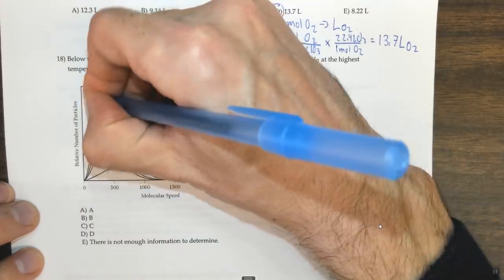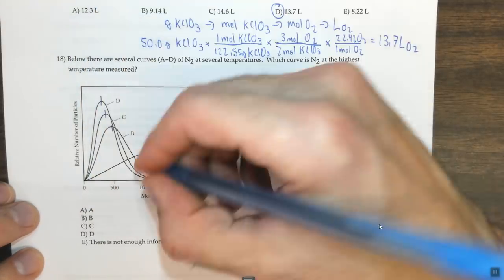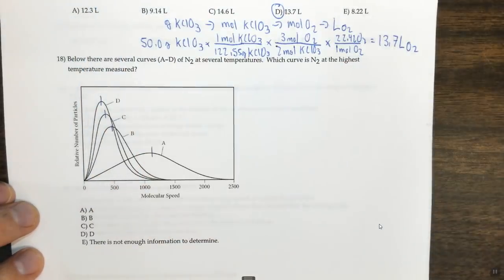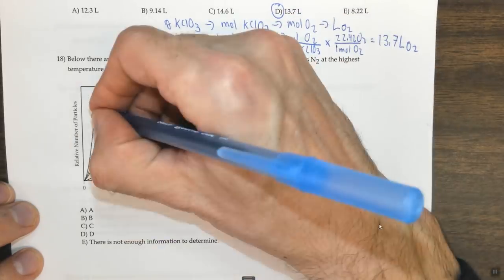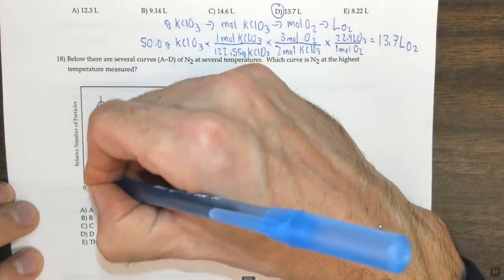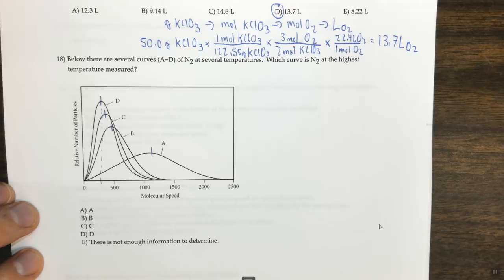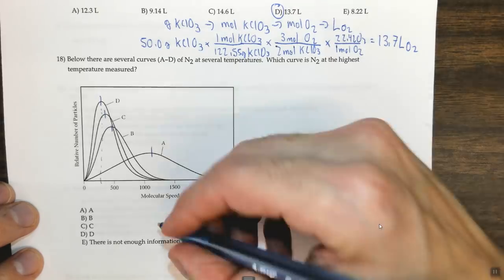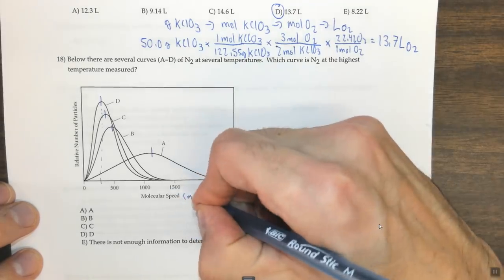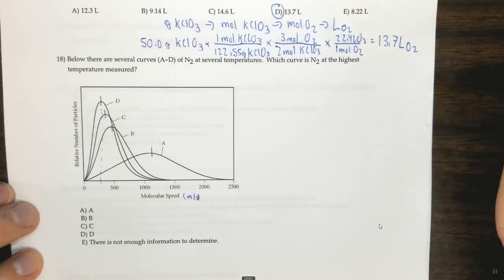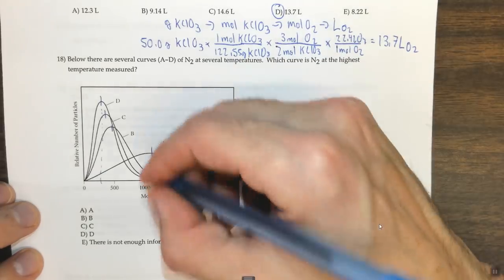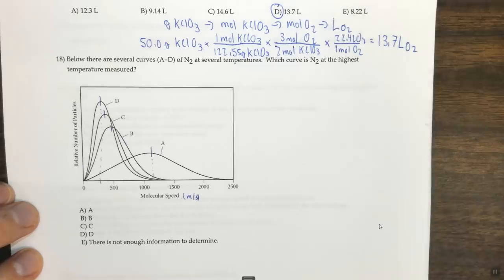So if you look at the tops of each of these curves, you get the median speed. So if we look at D, the median speed is somewhere around 250 meters per second, I assume. It's not given as units, which is weird, but I would assume it's meters per second. And if we look at A, it's somewhere around 1200 or a little bit less, 1150 meters per second.